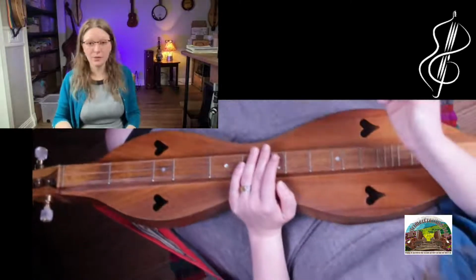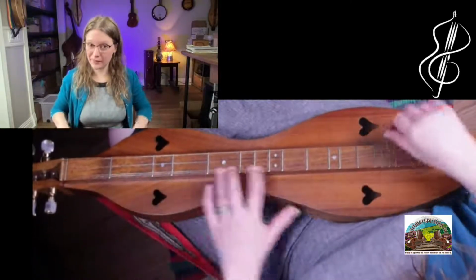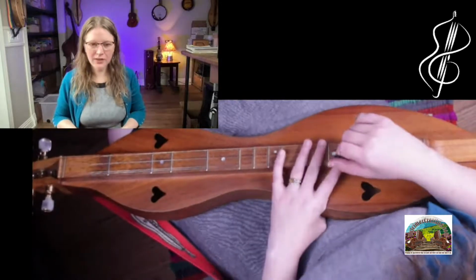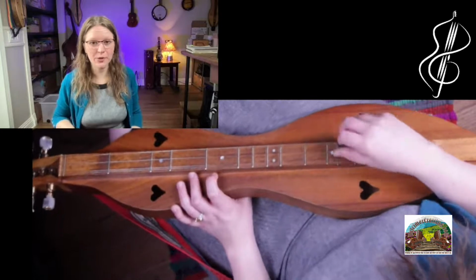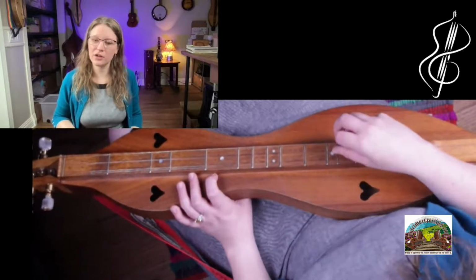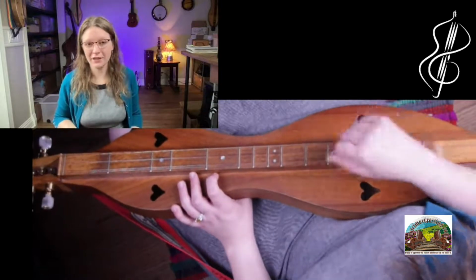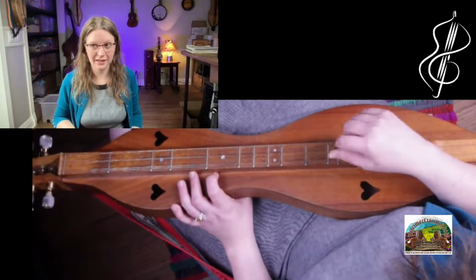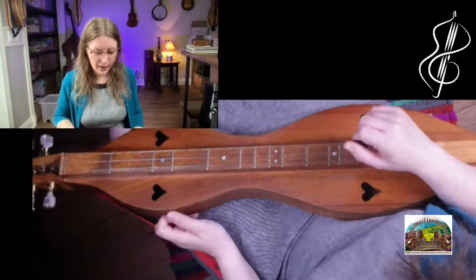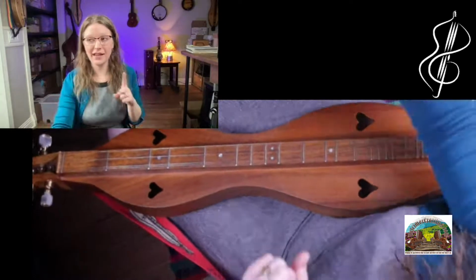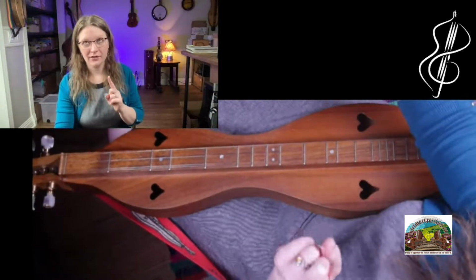Okay, so the key of C works great for all of the songs where the melody is on the melody string. But we have a lot of songs in the dulcimer and American folk music repertoire that go down to the middle string. La, la, la. And now our middle string open is definitely too low for kids to sing. It's down in the bottom of their range. They couldn't probably sing that note. But I said the keys of C and F are really great for singing with kids.